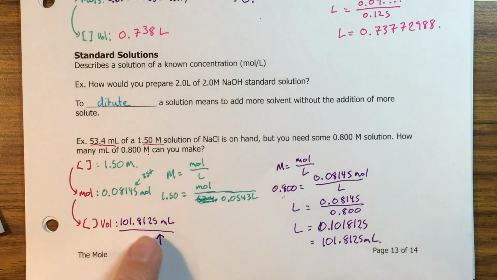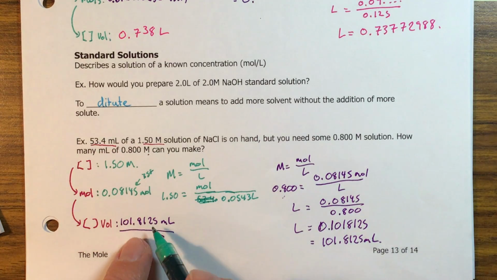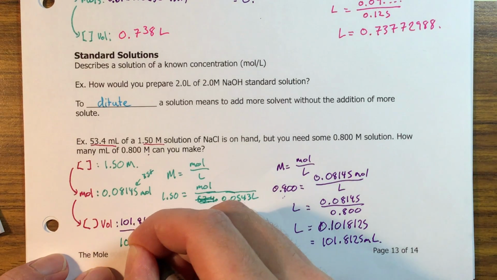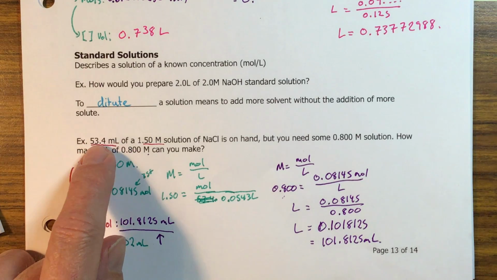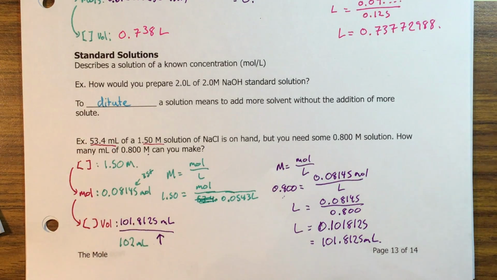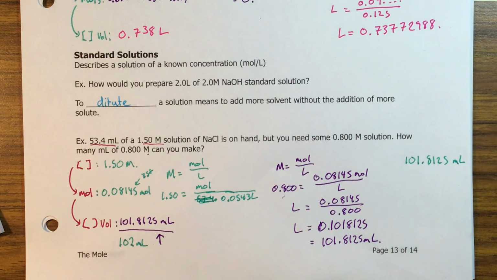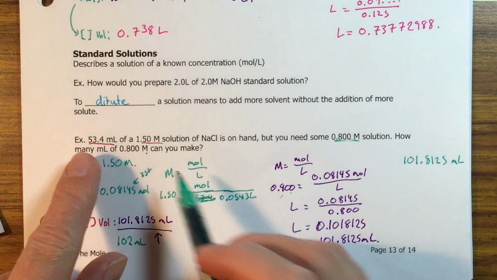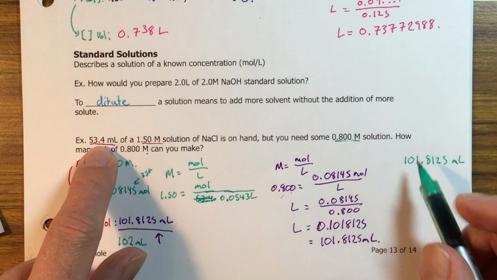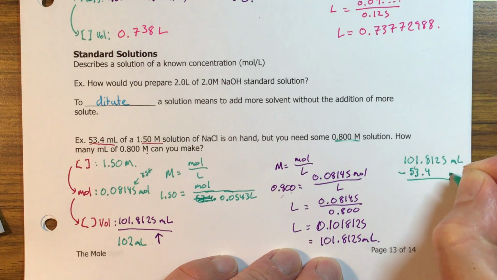Now, if the question is asking how much more solvent we have to add to get this, with proper sig figs it would be 102 milliliters. How much more solvent do we have to add to this to get to that? We take our 101.8125, because that's how much volume we want it to have in order to have this concentration. But we have this amount, so we have to add water until we get to this amount. So we would subtract our 53.4 milliliters.